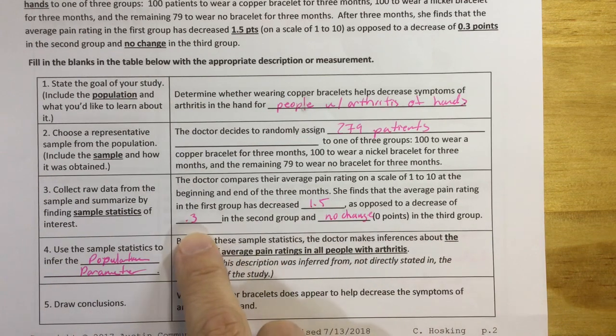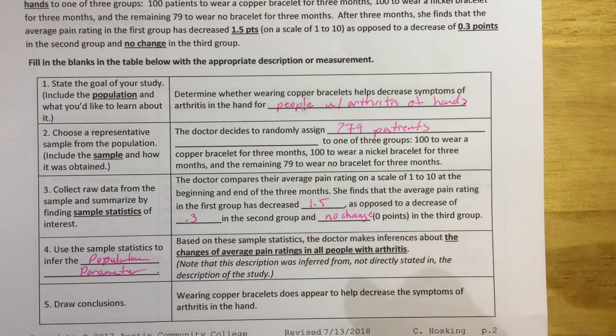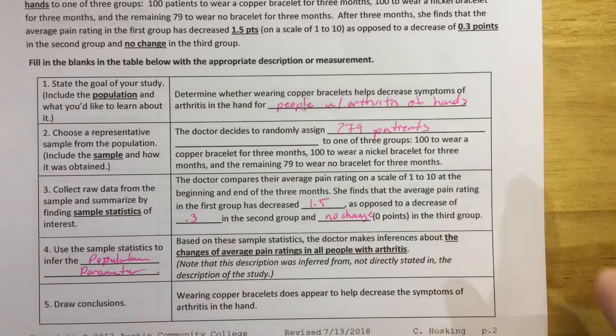You've got this for the group that had the nickel-plated bracelets. You had no change for those in the third group, which you'd probably assume to be true because these people aren't even walking around with a bracelet on their hands. I think that's how it said it. Yeah, because it says that they wear no bracelet for 3 months. So what are you going to gain from that, or think that they might gain?